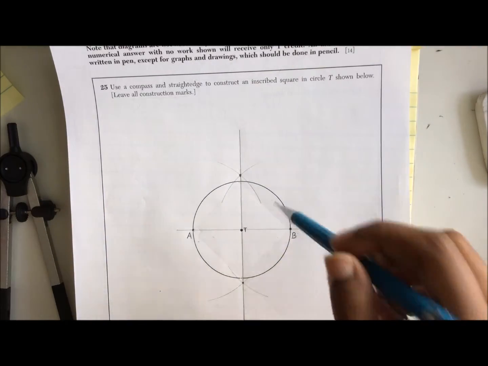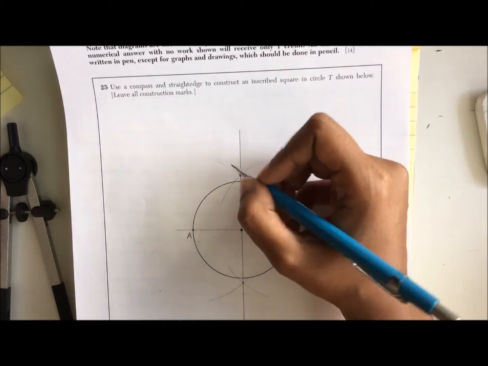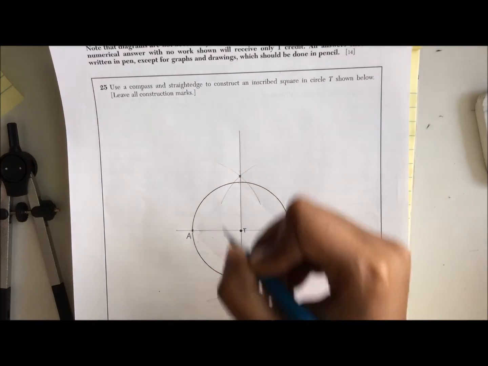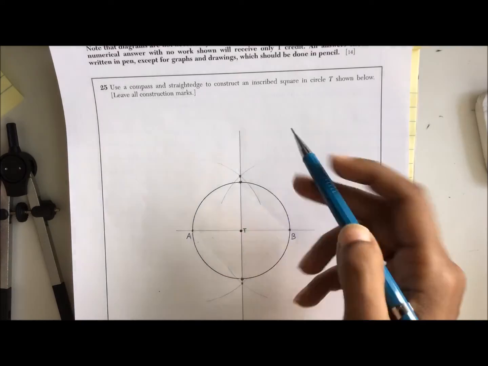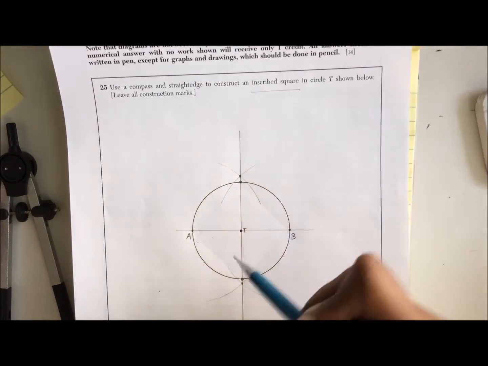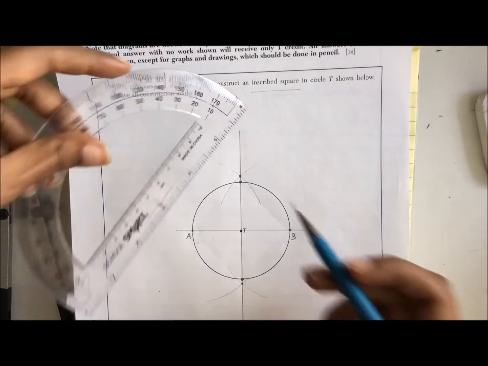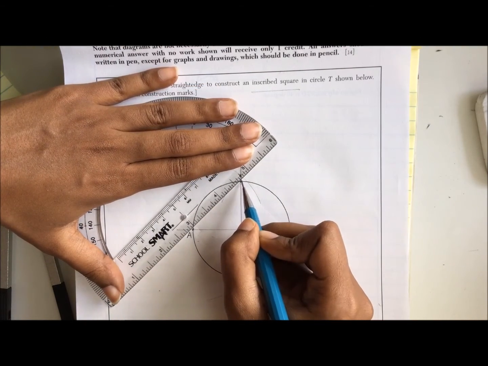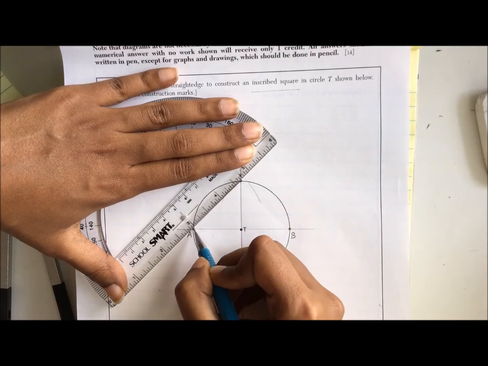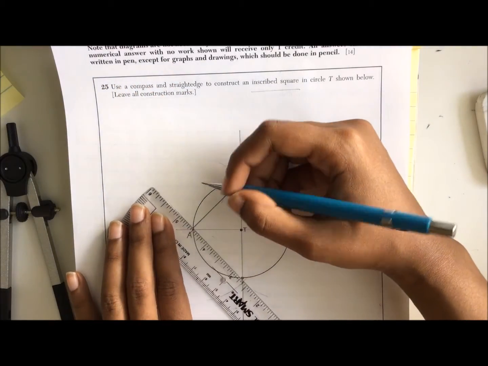So we want to then finish off with constructing our square. So we're not going to use these endpoints. We're going to use the endpoints that intersect with the circumference. Mind you, the square is inscribed. Everything has to be contained within. So all you need to do is make sure you connect your points properly, best way you can.